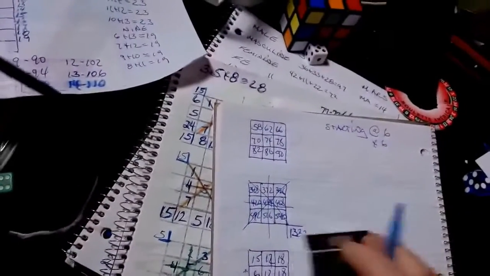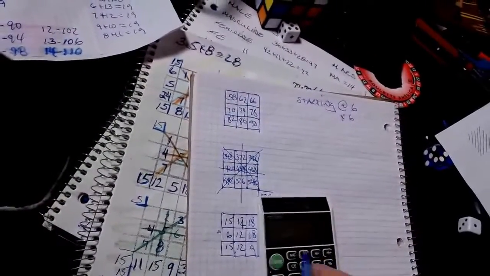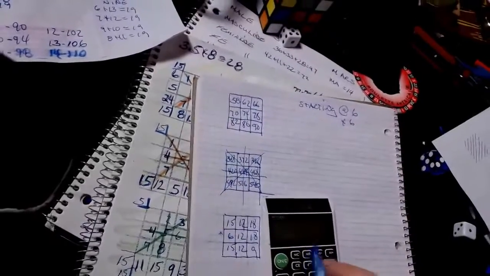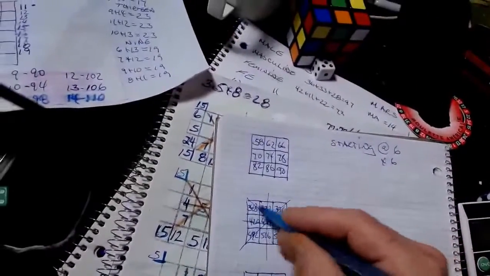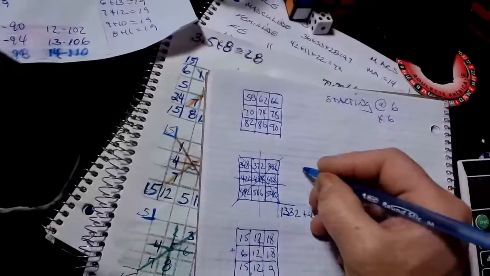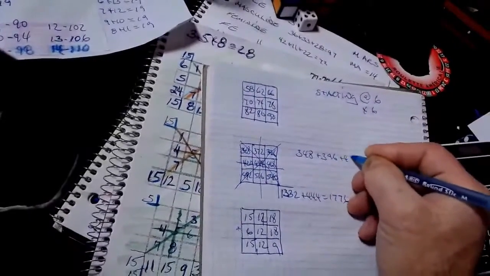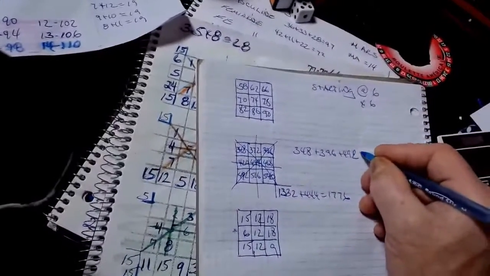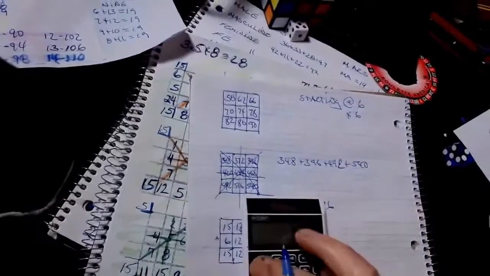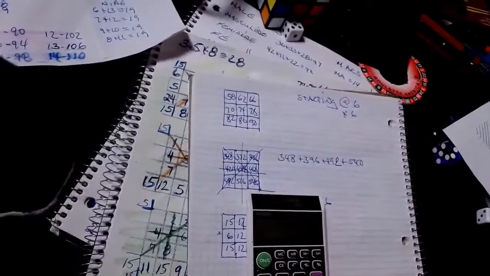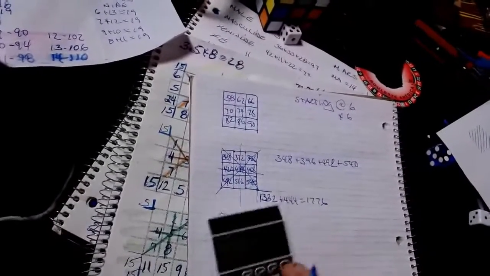Okay, now we do the 4 corners. I get 396 plus 492 plus 348 plus 540 equals, see these 4 corners, right? It equals 348 plus 396 plus 492 plus 540. Do I have that right? Something doesn't seem right. 492 plus 396 plus 348. Yeah, 1236.